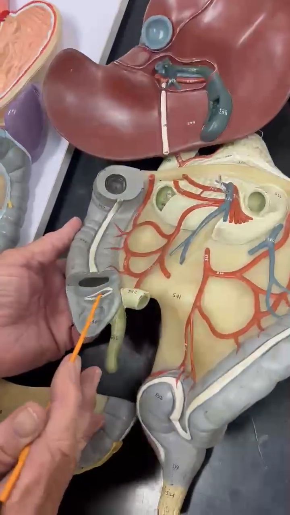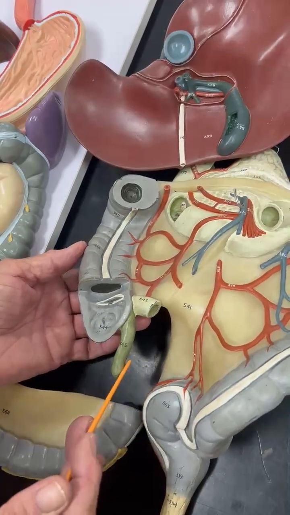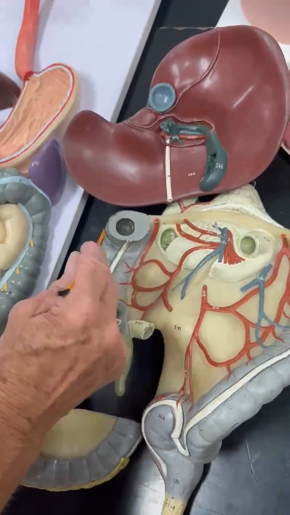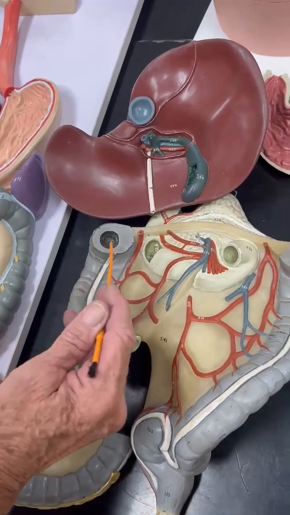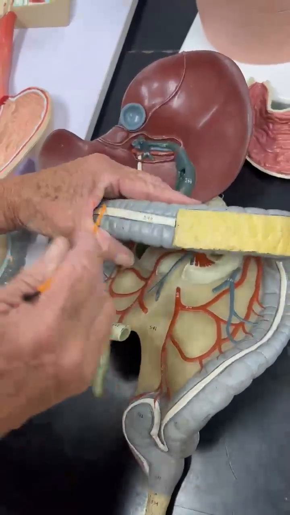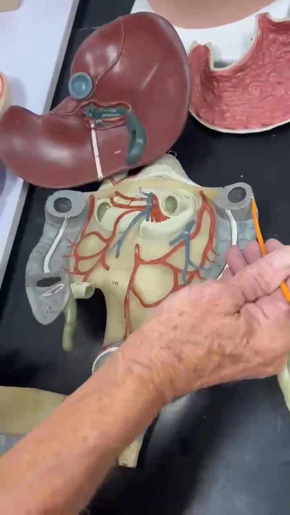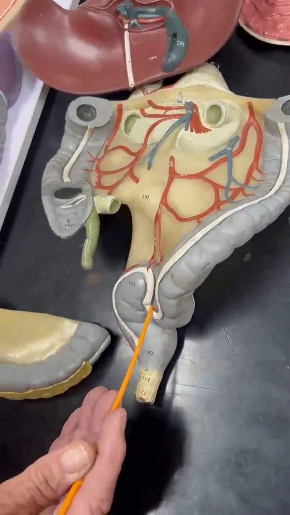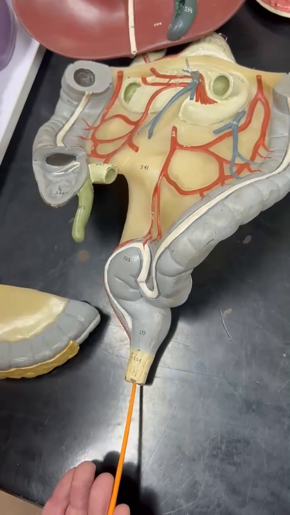From the ileum, you have your ileocecal valve. Here's the cecum. Here's the appendix. Here's the ascending colon. Where it turns is the hepatic flexure or right colic flexure. Then you have your transverse colon, your splenic or left colic flexure, your descending colon, sigmoid colon, rectum, and anal canal and anus.